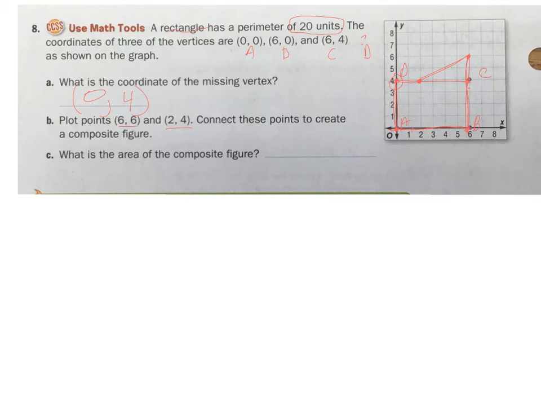Well, I'm going to find the area of this first, and then we'll find the area of that triangle. The area of this rectangle, 1, 2, 3, 4, 5, 6, 6 times 1, 2, 3, 4. So this is 24.